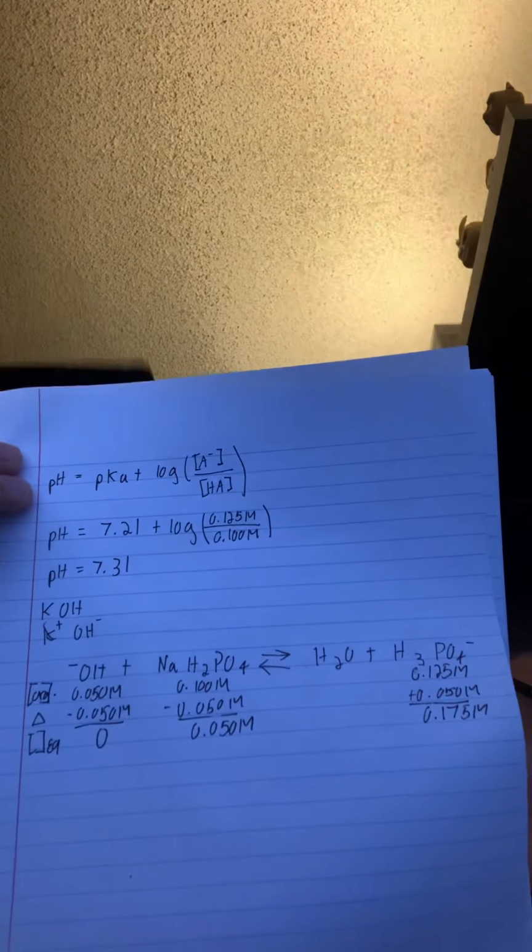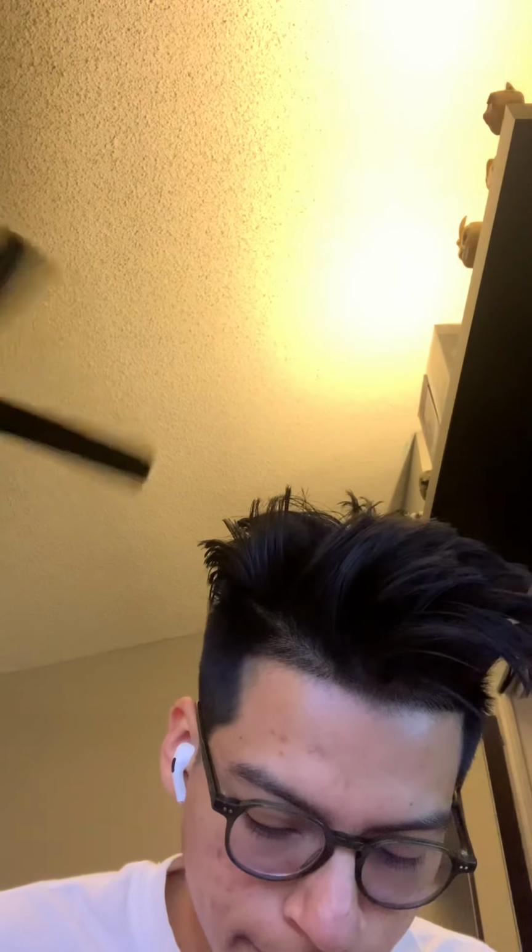So now once I add and subtract these, I get 0, then 0.050 molar, and then 0.175 molar. So now that I have these concentrations, I can plug that into the Hasselbalch equation again and get my pH after potassium hydroxide is added.